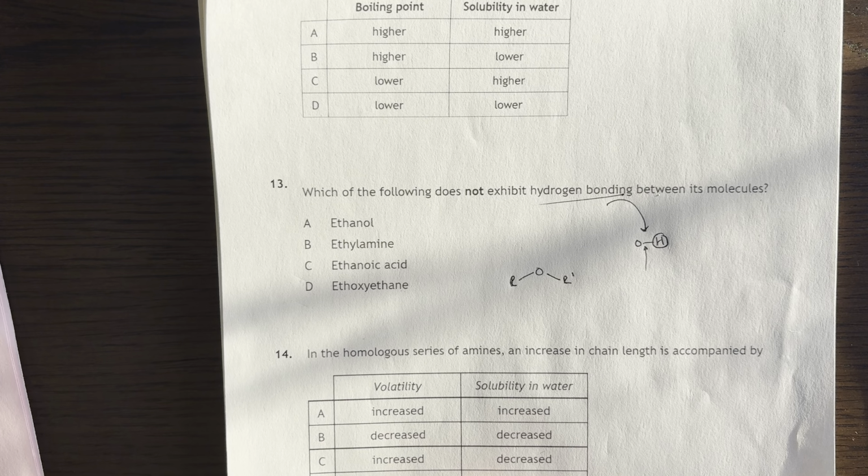Okay, so that's important. If we then just track that onto A, B, and C, ethanol has an OH bond, hydrogen bonds. Ethylamine has a nitrogen to hydrogen bond, which also is appropriate in terms of electronegativity differences for hydrogen bonding. And ethanoic acid contains an OH bond as well. So they all hydrogen bond. But you should just know that from your general knowledge at this point anyway.